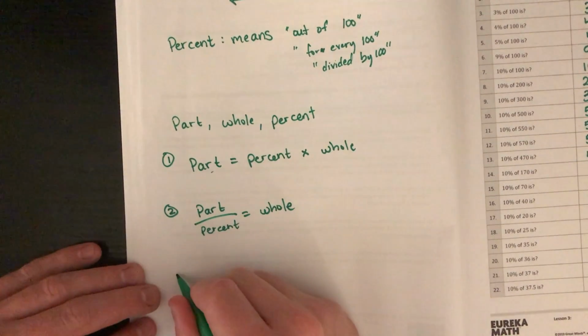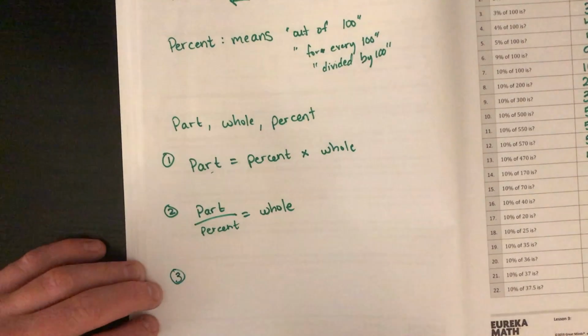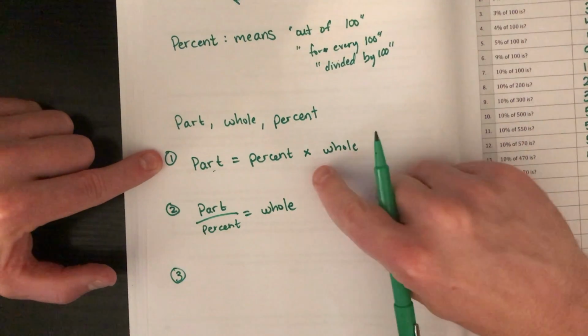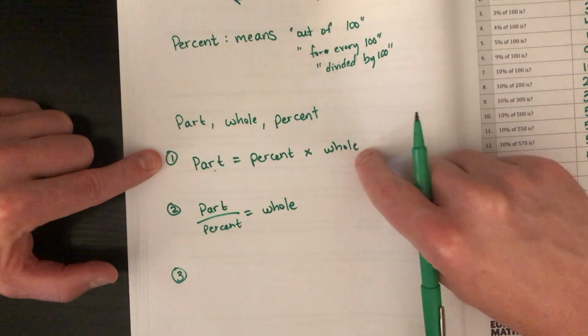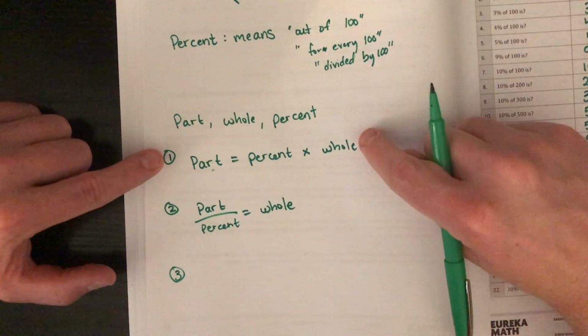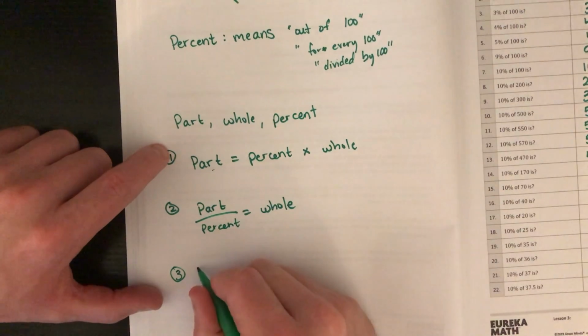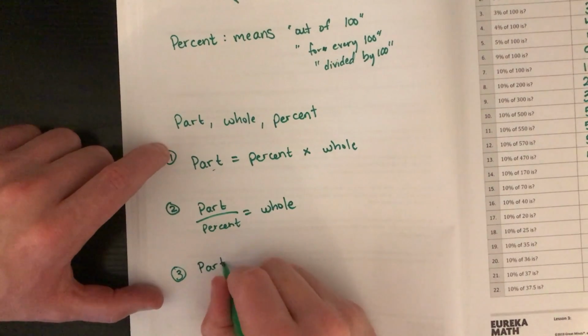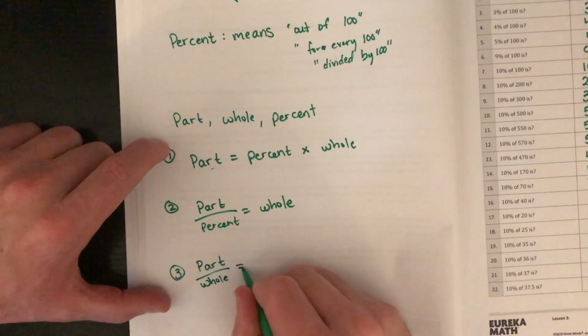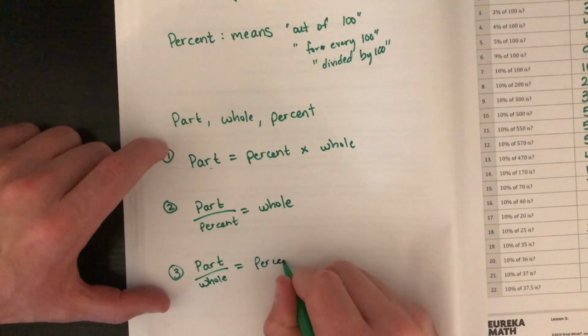And then lastly, I can make equation number 3, where I go back to equation 1 and divide both sides by the whole. To make equation 2, I divided both sides by percent. This time I'm going to divide both sides by whole. And so what I get is part divided by whole equals percent.